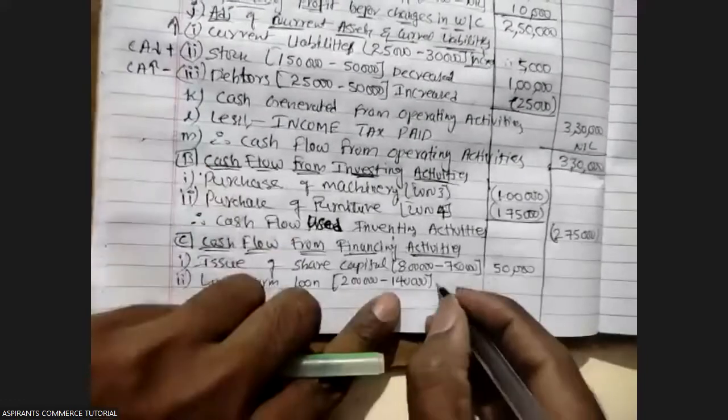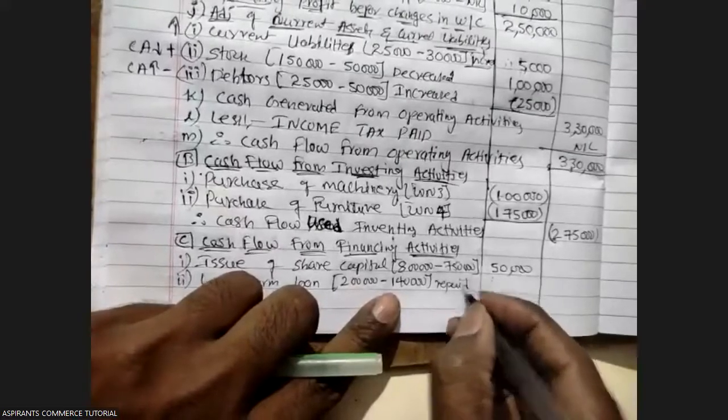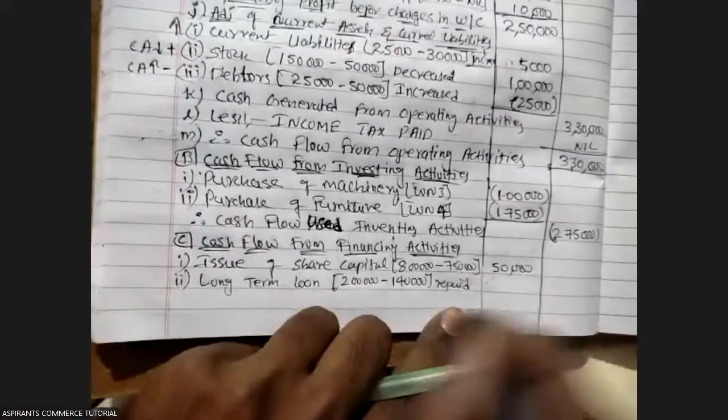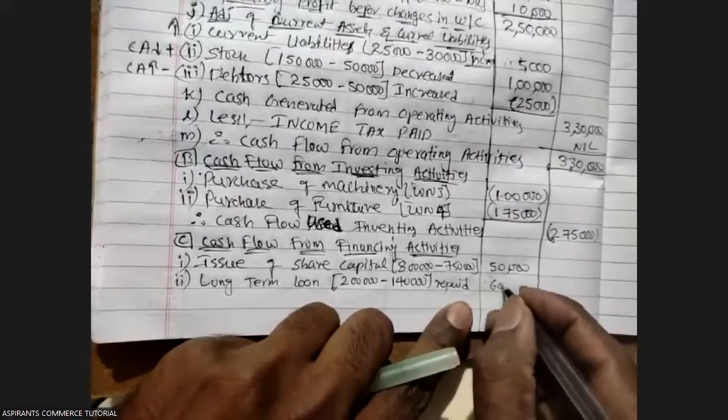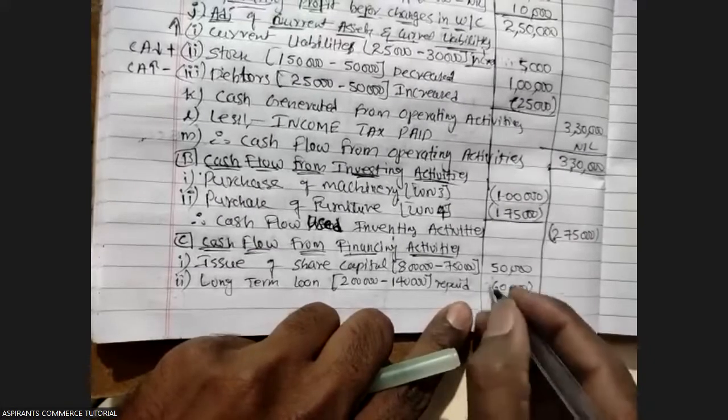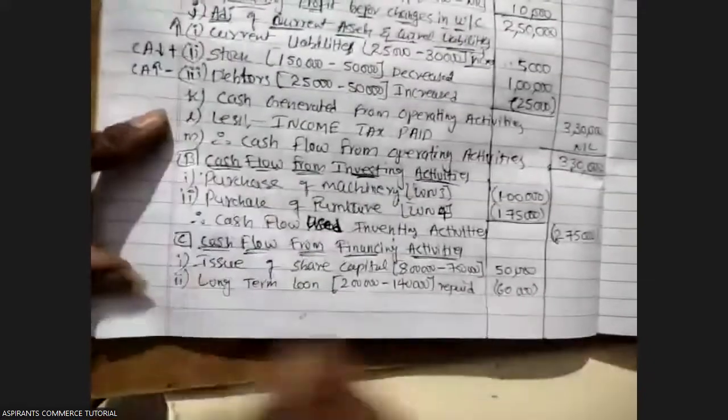Repayment of long term loan, you can write. So it will be 60,000. When you are paying, cash will go out, so outflow, minus, you write.